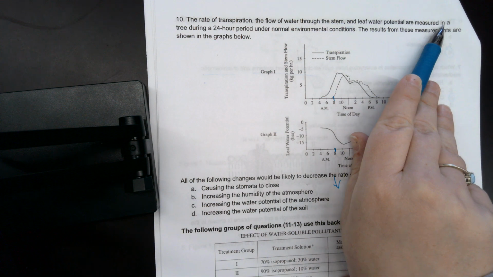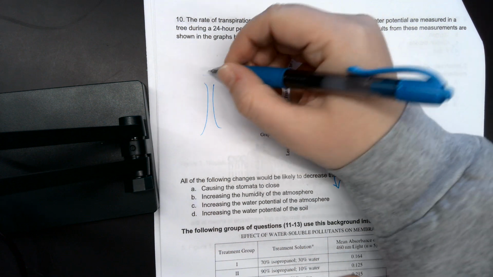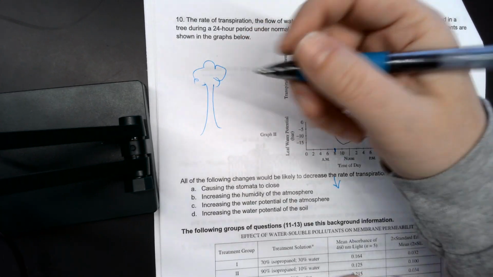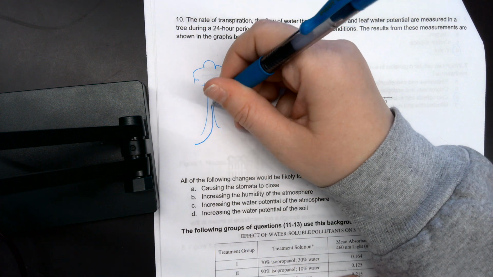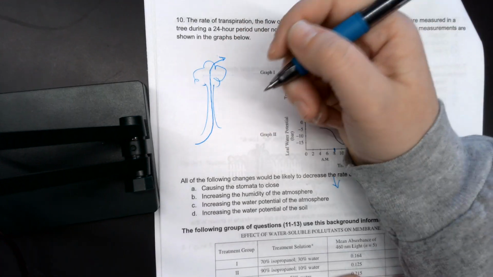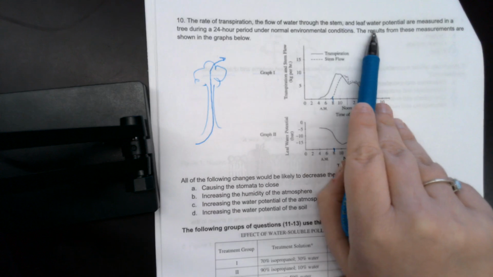Water potential are measured in a tree during a 24-hour period under normal environmental conditions. So here's our tree or a plant or whatever. Transpiration is the act of the water going from there, out to the environment. Okay, right? The flow of water through the stem and leaf water potential are measured.